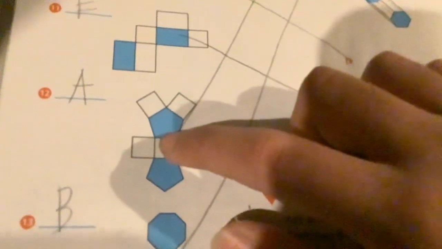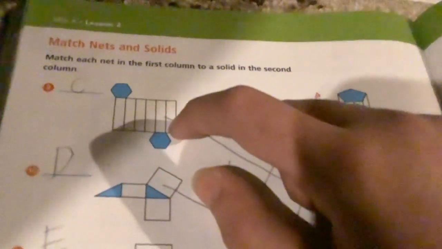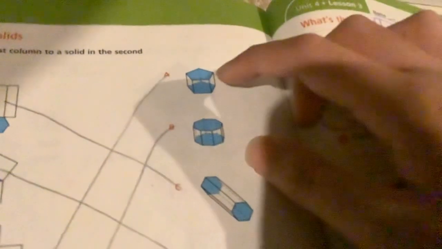This is a pentagonal prism net. This is a rectangular prism net. This is a scalene triangular prism net. And this is a hexagonal prism net. This is a pentagonal prism. This is an octagonal prism. This is a hexagonal prism. This is a right scalene triangular prism. Remember, right angles, and sides of different lengths, obviously. And a rectangular prism. Rectangular bases.